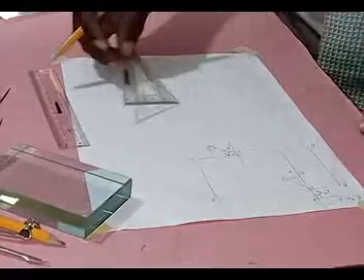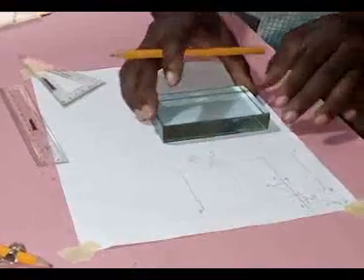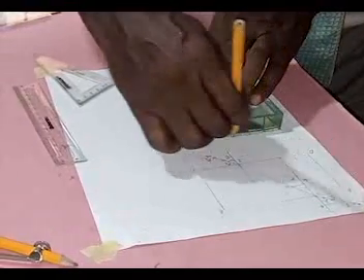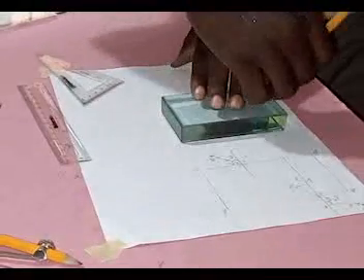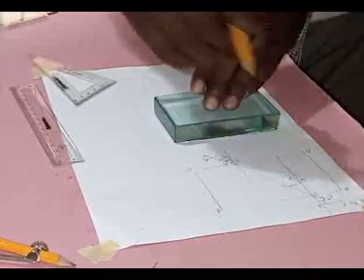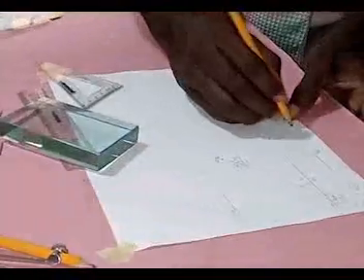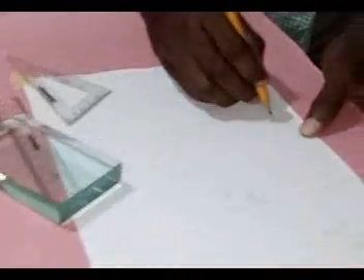The next one, the last but not the least, is an incident angle of 65 degrees. You trace the prism. Trace the prism side A, B, C, D. Label it A, B, C, D.